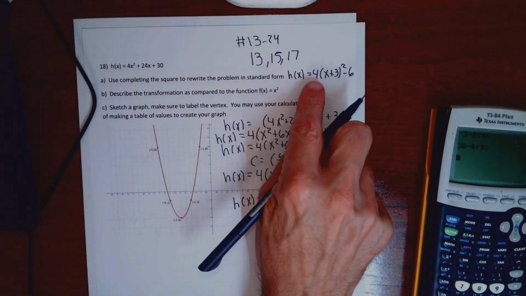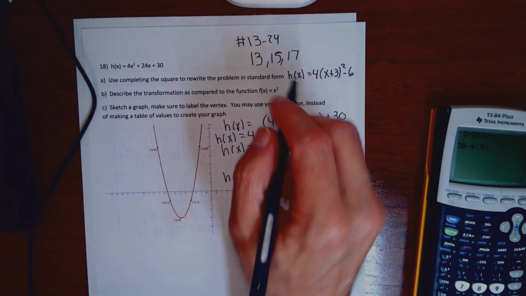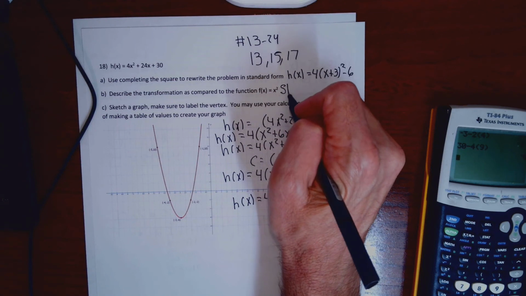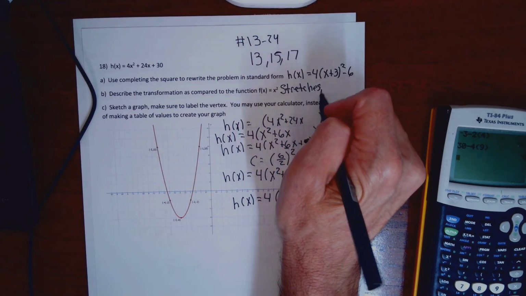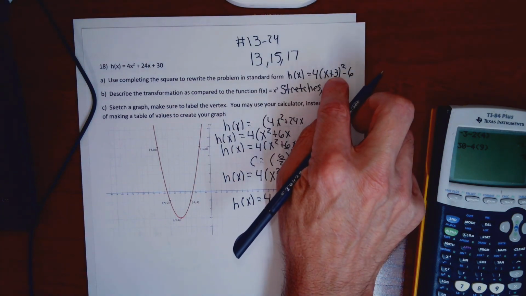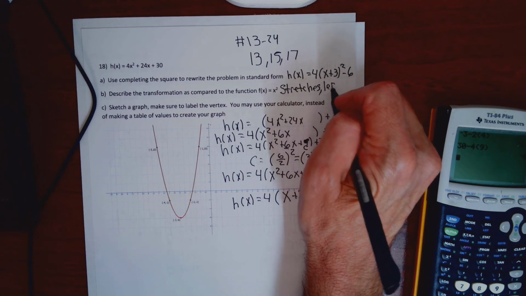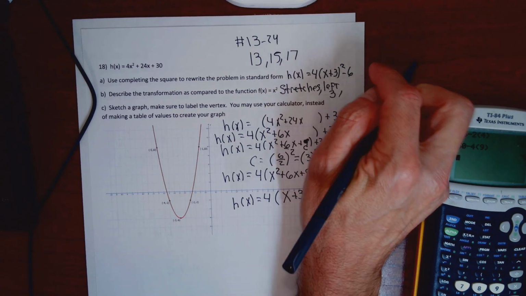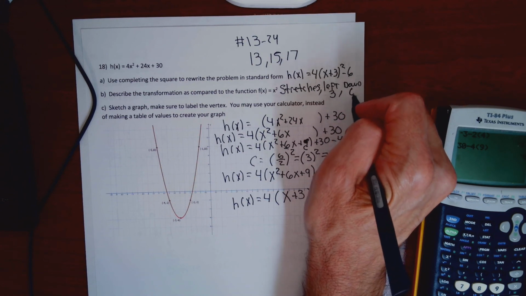To describe a number in front of a parenthesis, if it's between 0 and 1, it compresses. If it's bigger than 1, it stretches. So I'm going to say this graph is stretched. A minus inside a parenthesis is right, a plus inside a parenthesis is left, and a minus afterwards is down, a plus afterwards is up.